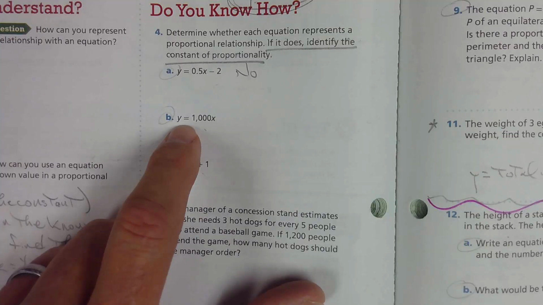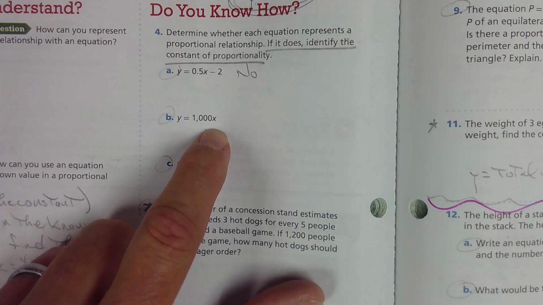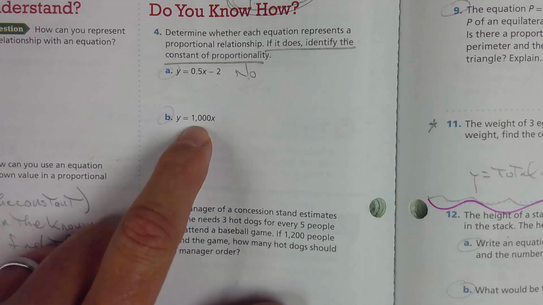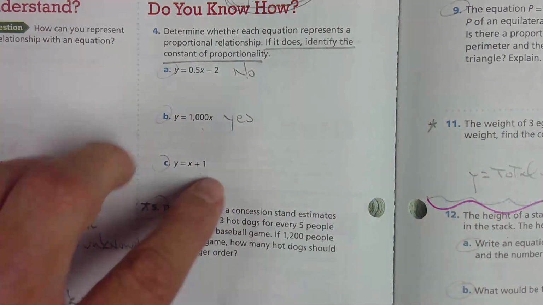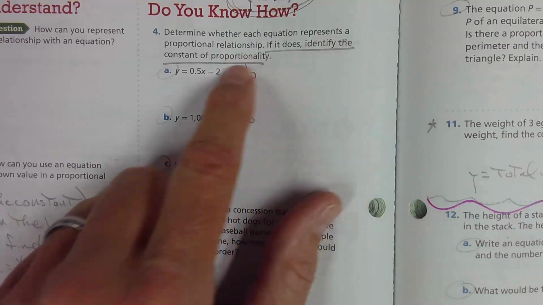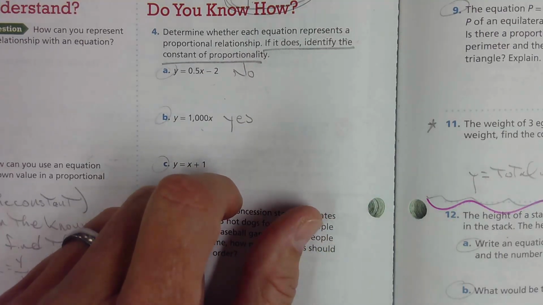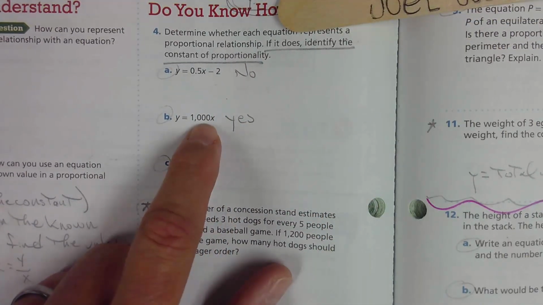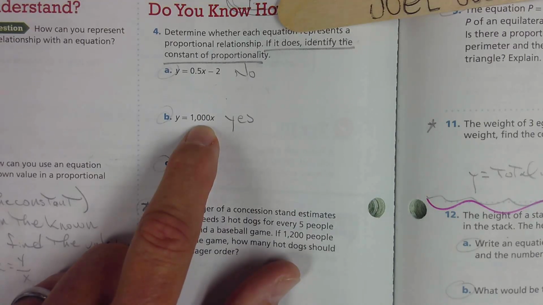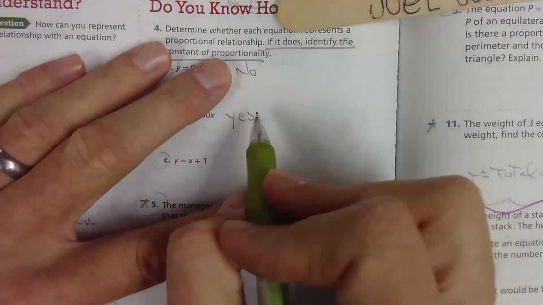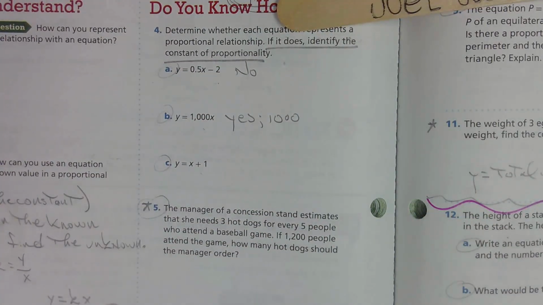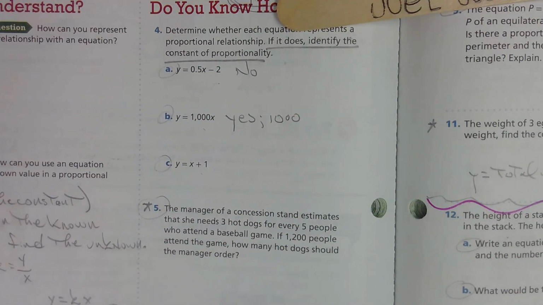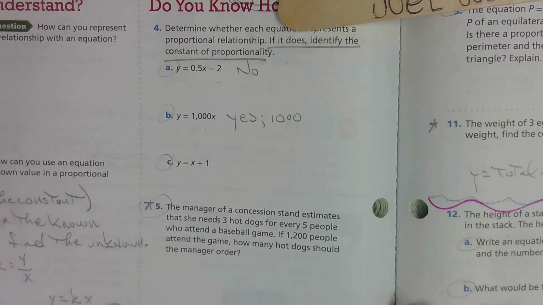Here's B. Y equals 1000x. Is that in the form of y equals kx? Yes, it is. And then it says, what's the second thing we have to do? If it does, identify the constant. Mr. Quaylar, so what's the constant in this equation? Y equals kx. 1000. So I'll put down 1000. Or you could put 1000 equals k or k equals 1000. Either one will work. Make sense to you guys?